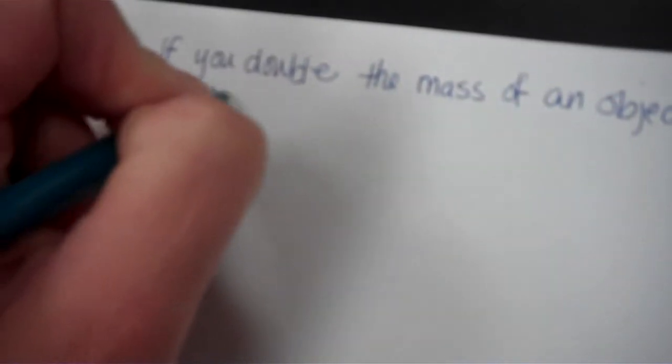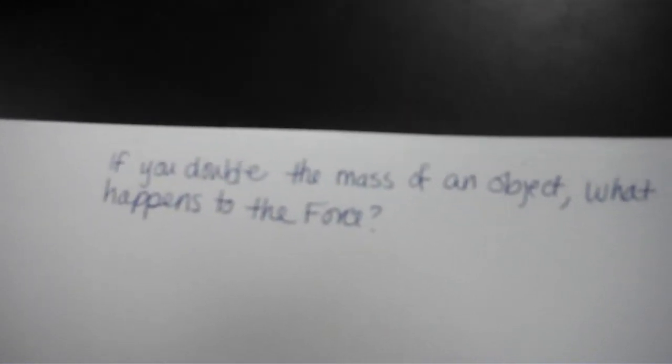If you double the mass of an object, what happens to the force?